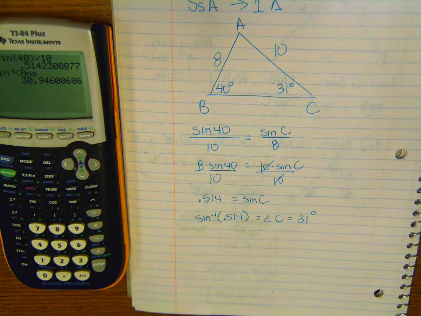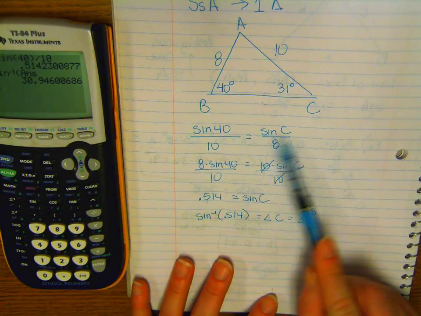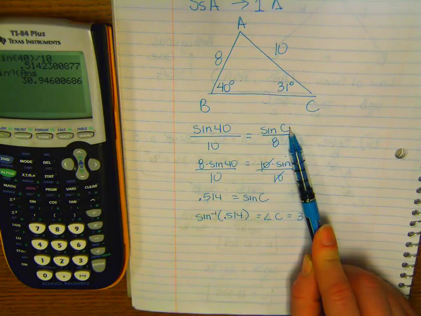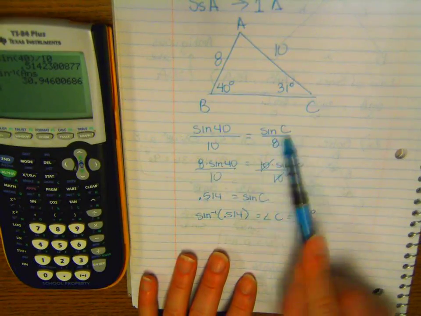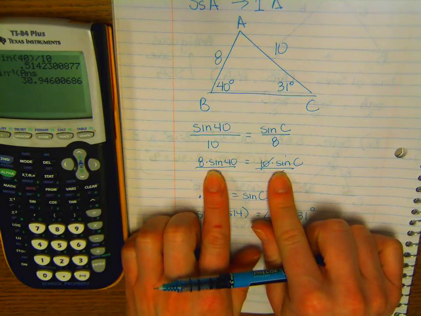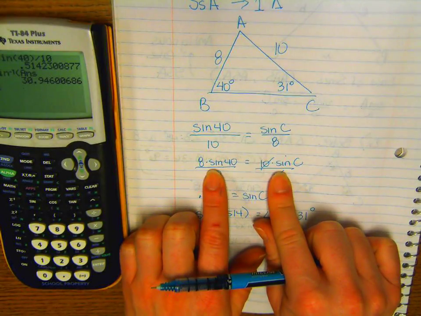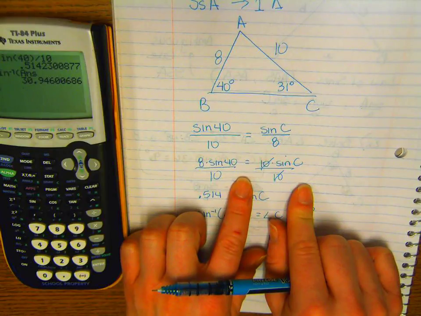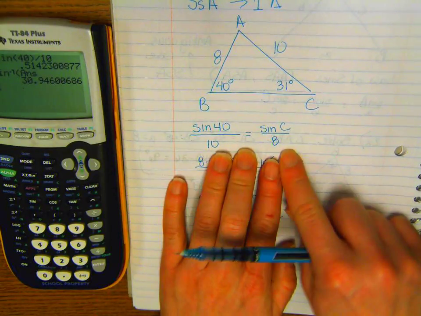Yes? How come in the second equation, it's sine of C over 10? Oh, for Pete's sake. Wait. No, you divided by 10 on each side to get the second. Hold on. Oh, yeah, okay. So I did 10 times sine of C, 8 times sine of 40, so that's what I did there. And then this wasn't sine of C over 10, this was me dividing by 10 to solve the equation. This was where I did the over thing. Okay.